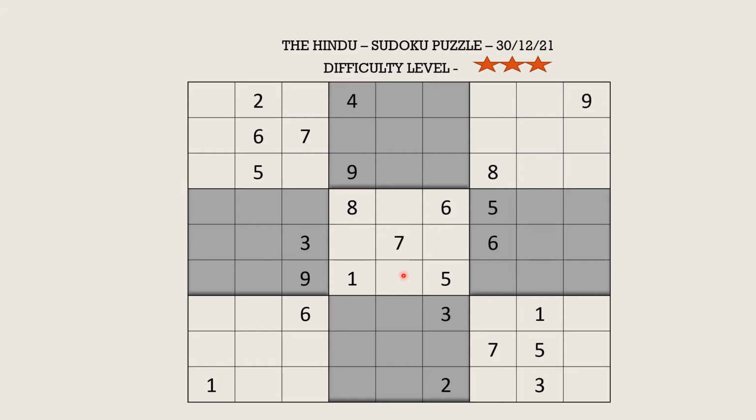Let's try to fill this block. You can see there are only 4 numbers missing in this block. The missing numbers are 4, 9 and 3 and 2.